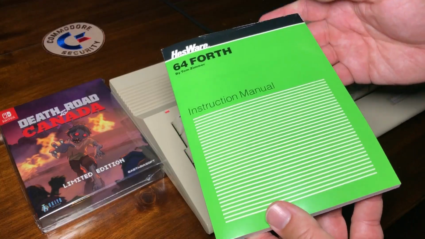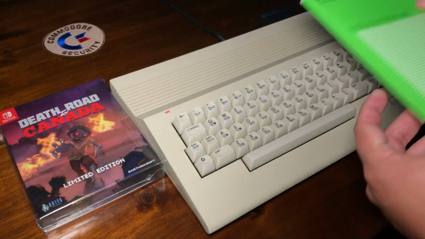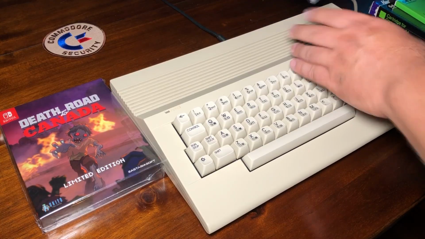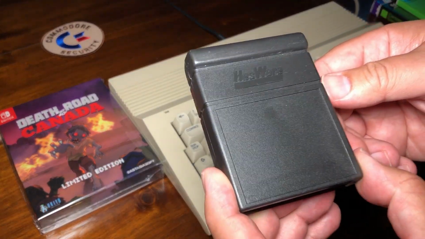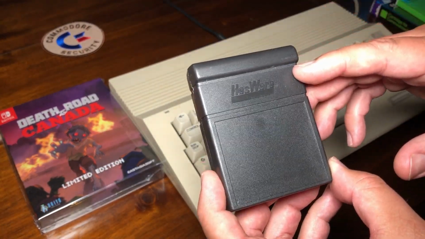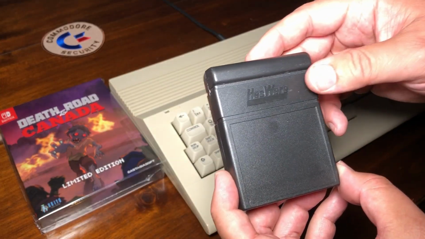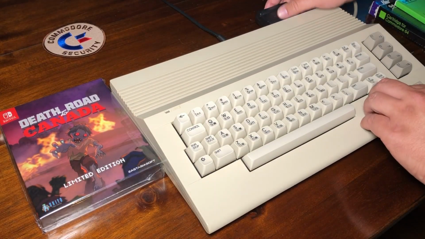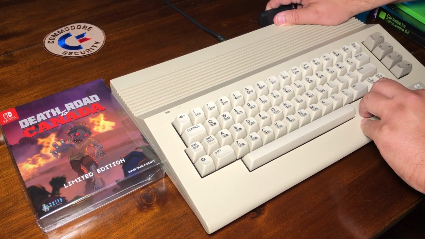But it's pretty cool. And it came with this instruction manual. Oh, and I had that plugged in. And this cartridge. And in fact, that was brand new. I just opened it off camera. Whoops. And we've been playing with it this afternoon.